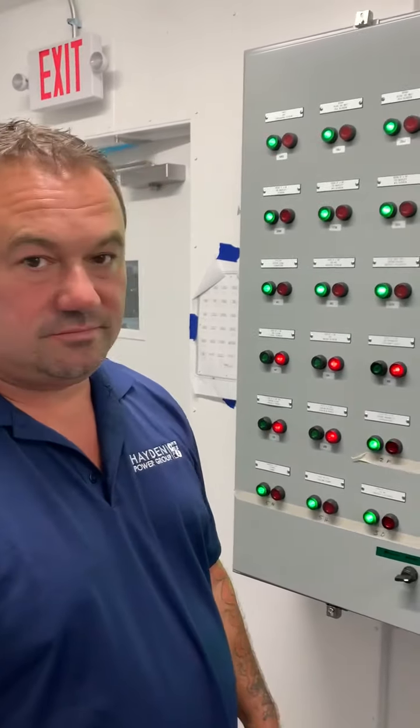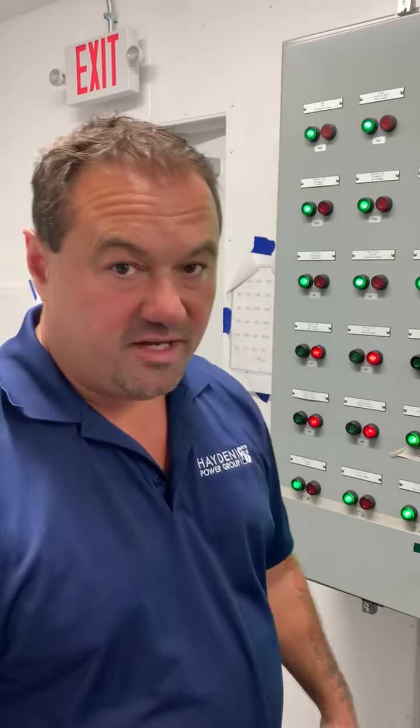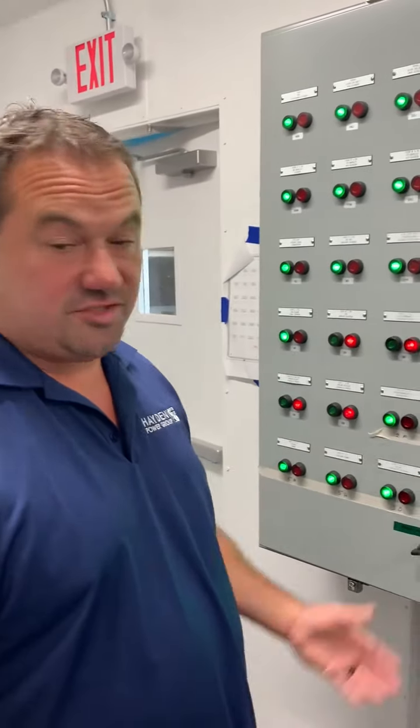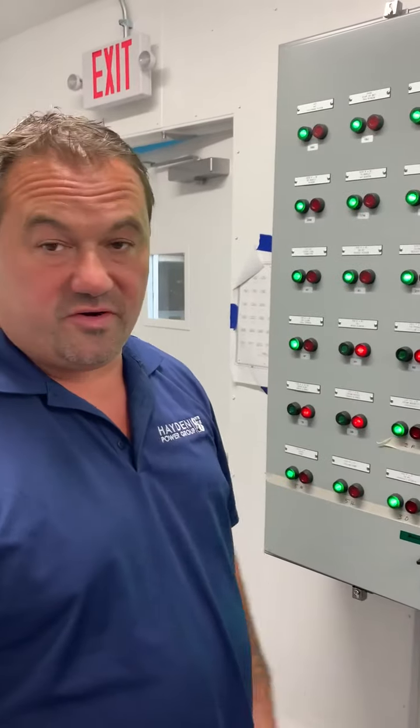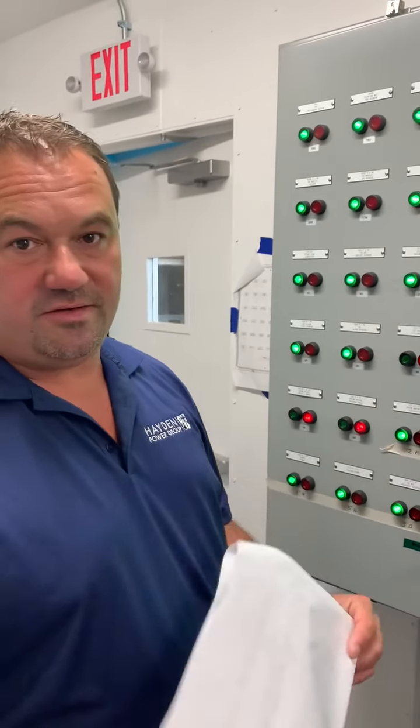So you can run the plant in auto, which is fun, you know, and it'll do everything for you. But we got to remember that, you know, when a bucket trips and you reset it and it's still in auto mode, it will start automatically.